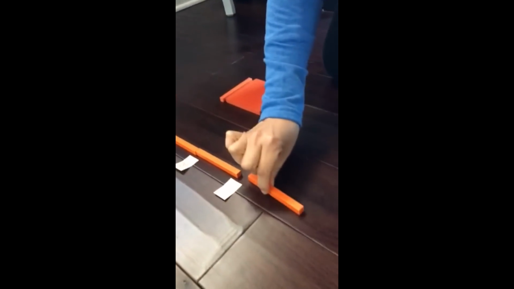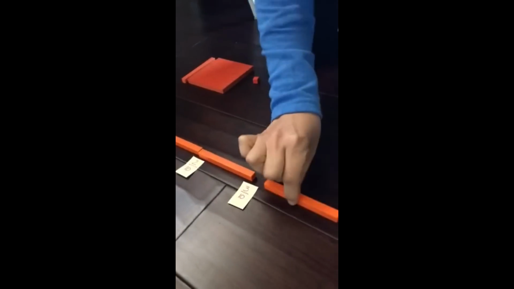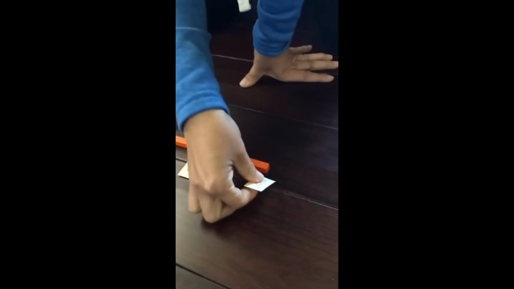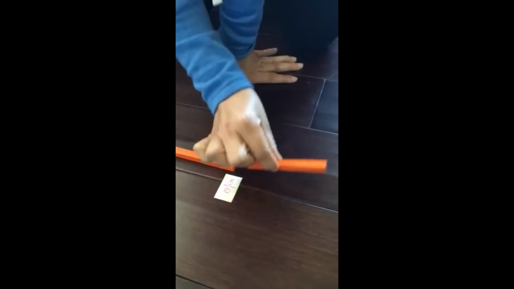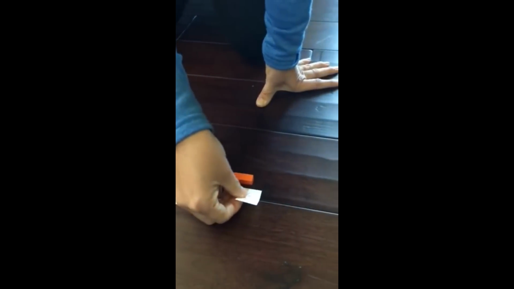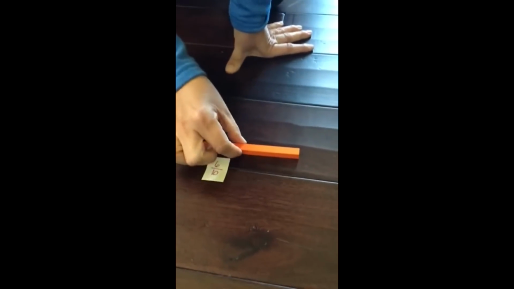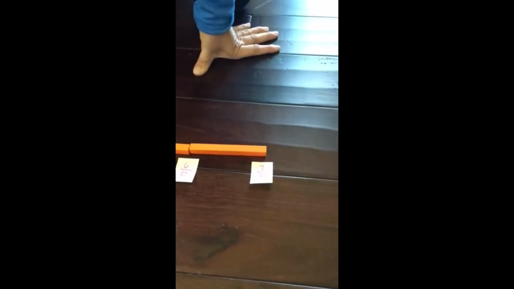Now I had 2 out of 10. I grabbed the third one and I had 3 out of 10. Then I had 4 out of 10. 5 out of 10. 6 out of 10. 7 out of 10. 8 out of 10. 9 out of 10, and my last one made up the 10 out of 10.